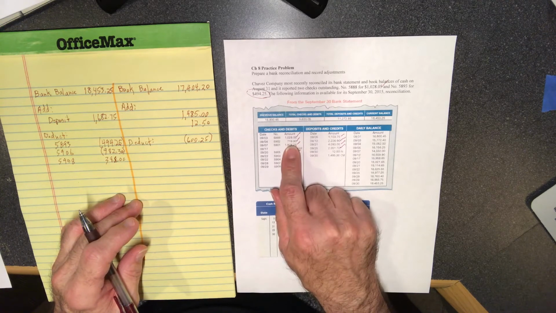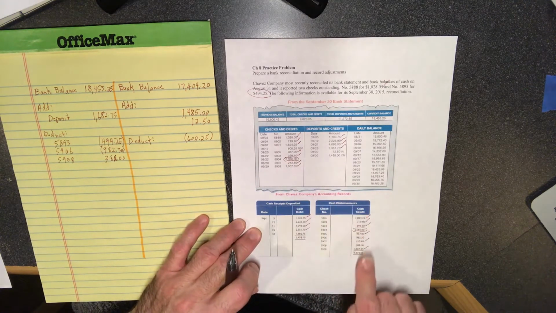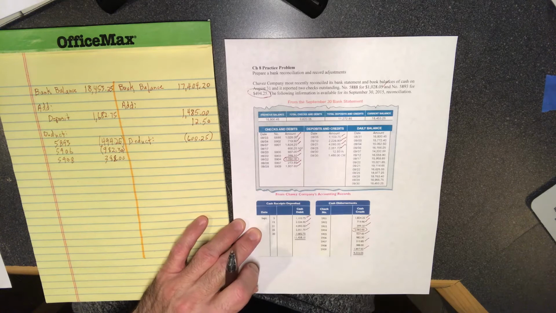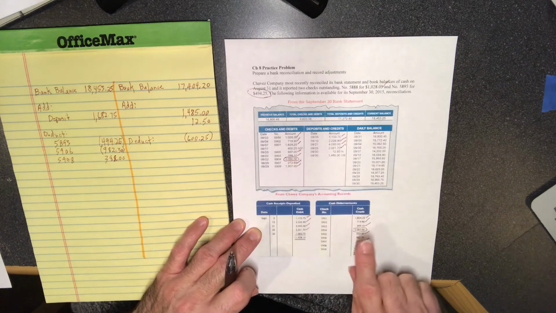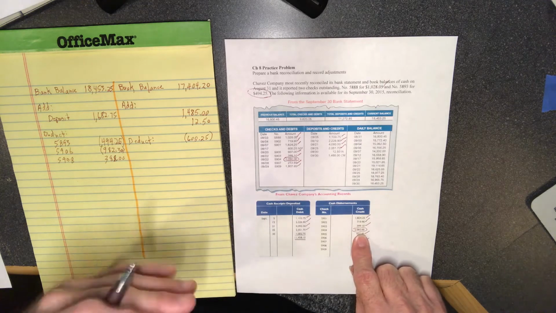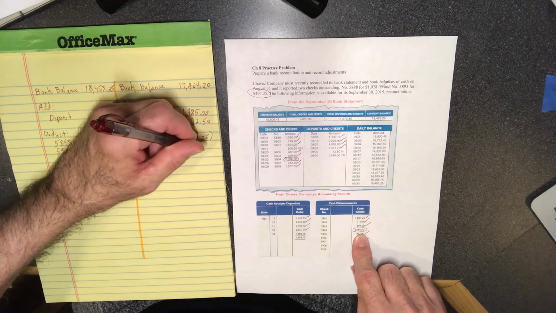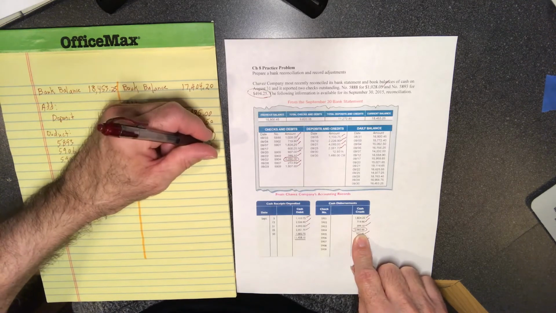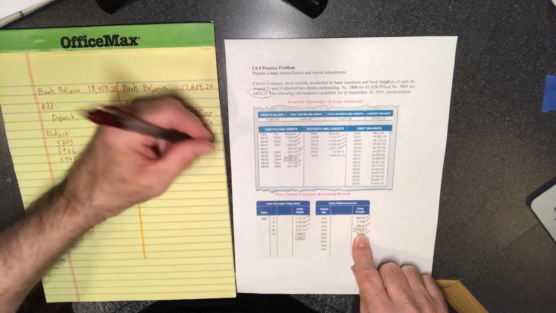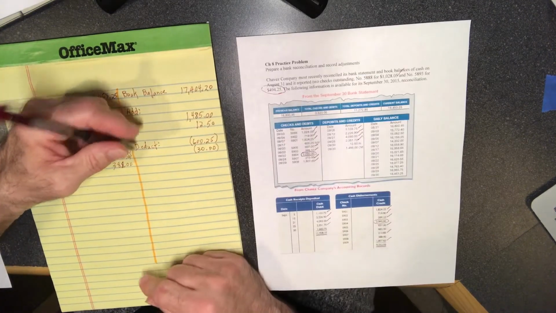and that's it. That's all the stuff I need to worry about, except for that difference between the 2090 and the 2060. So we obviously did not write the check for enough. It should be for 2090. I did not account for $30. So I need to subtract $30 on my side because my bookkeeper wrote the check for the wrong amount. So this is going to be error.